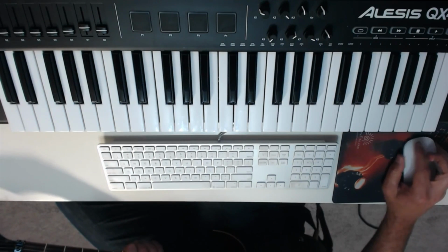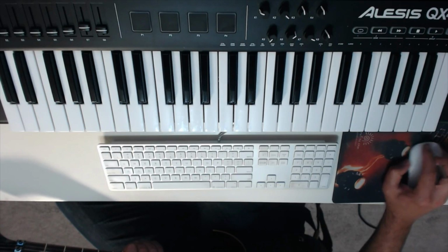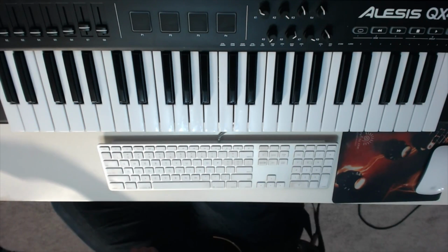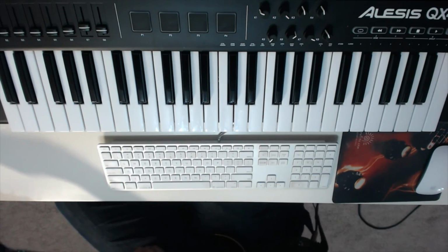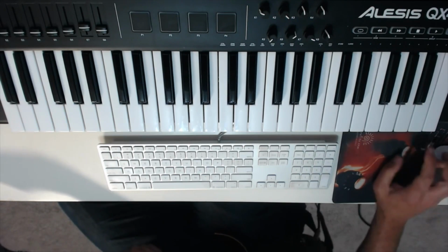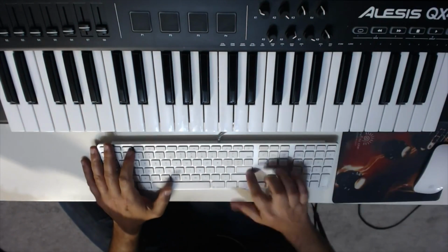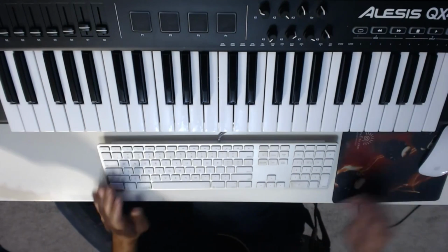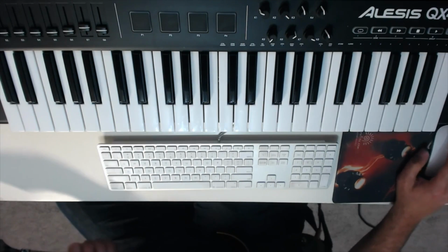We had some E's on the bass, the foundation. Let's hear what we have because I can't remember. That's our E's. Played an octave higher.